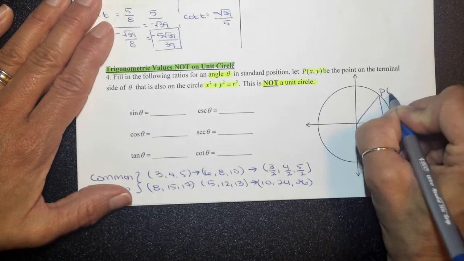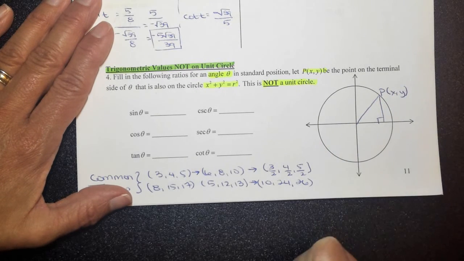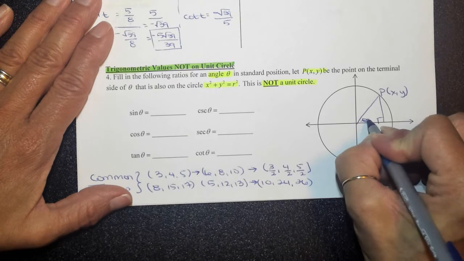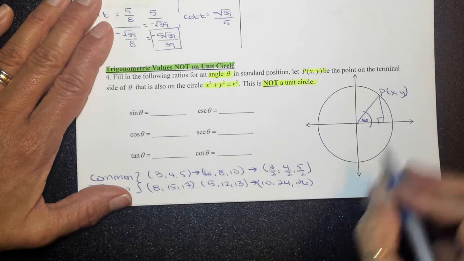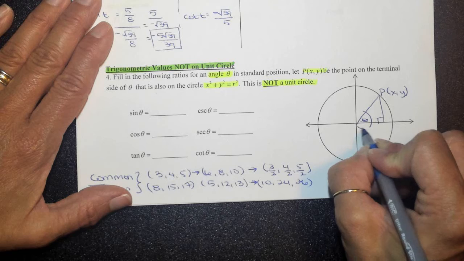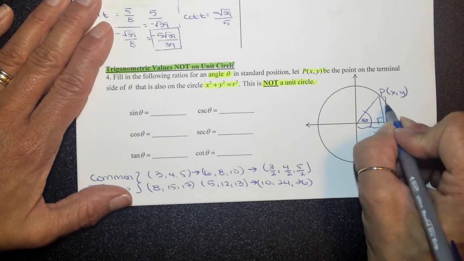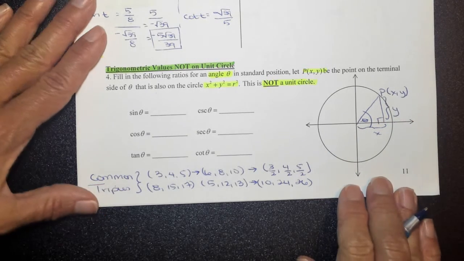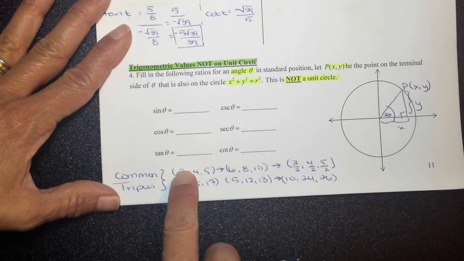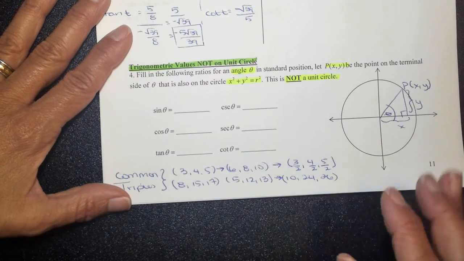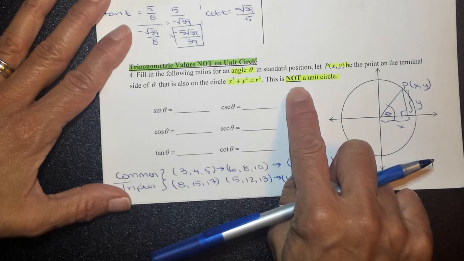So here I have my point (x, y), and we know that we're looking for theta. Again, your adjacent is going to be your x, and your opposite is going to be your y. This is very similar to what we did, but the biggest thing you need to remember is that you are not on the unit circle.